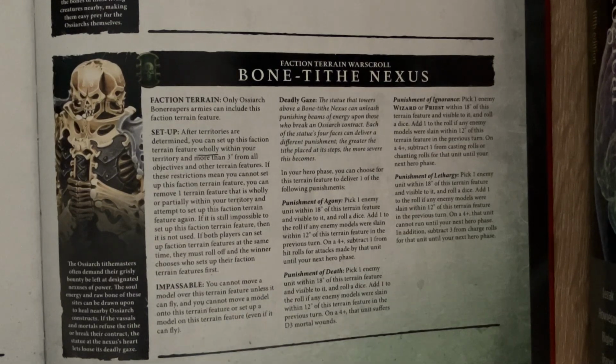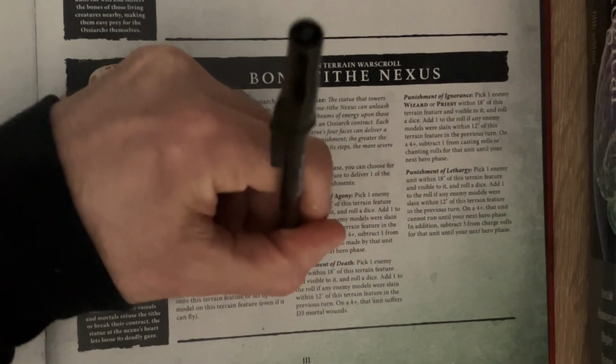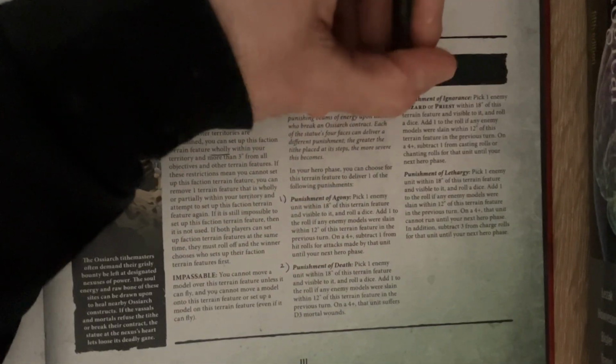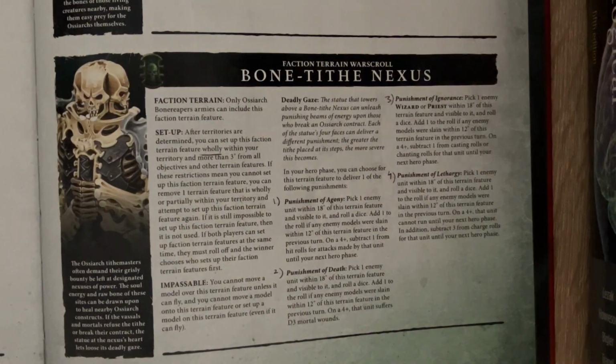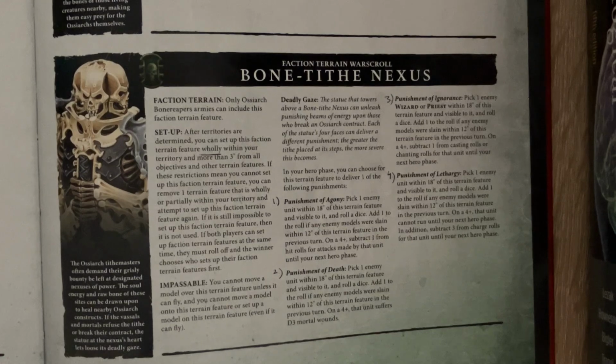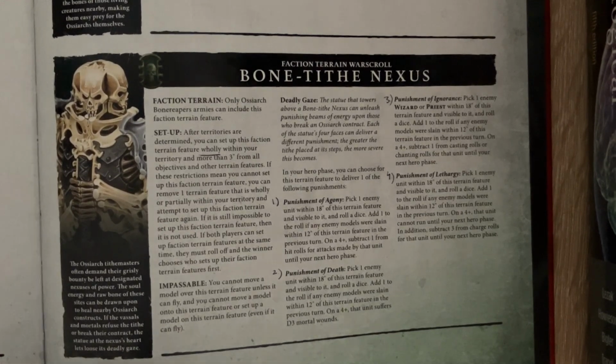Anyway, it's also impassable. All right, Deadly Gaze. In your hero phase, you can choose for this terrain feature to deliver one of the following punishments. Okay. So it's not a whole bunch of rules. It's 4 different modes, which kind of lines up with some of the other things we've seen, like the Necropolis Stalkers with the 3 different heads, but 4 different modes, I guess, that they could do. It's kind of got this going on. And I guess you can see that in the guy on top.